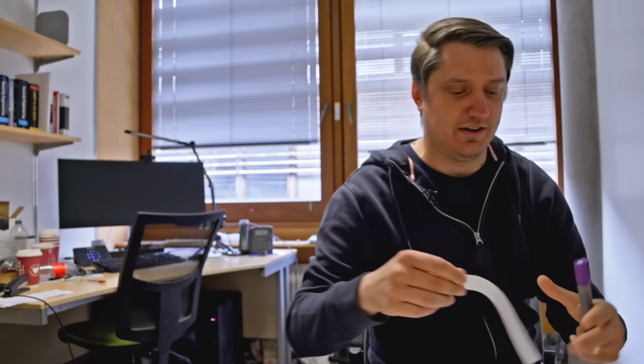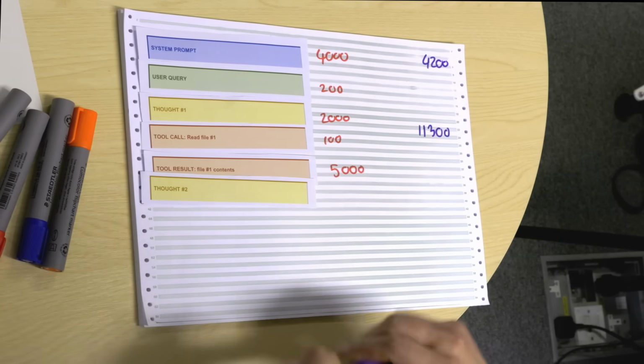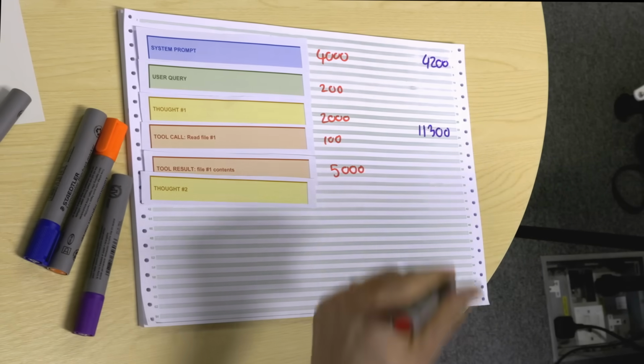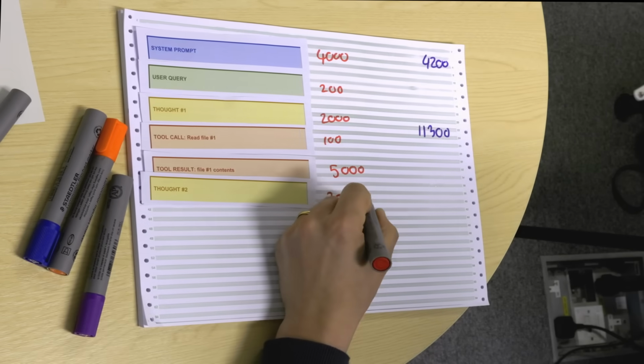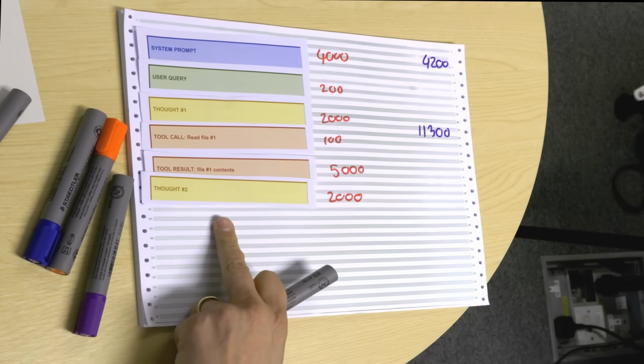Okay, let's keep going. So it thinks for a while longer, right? Like this. And that's going to be another 2,000 tokens. Now, one of the interesting things about large language models is that the thoughts can be very, very short, or they can be incredibly long.